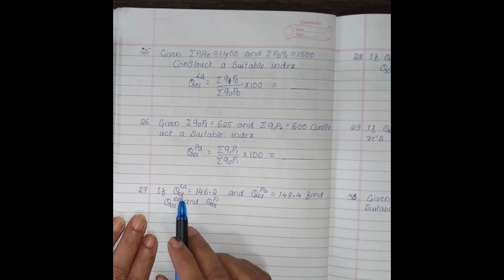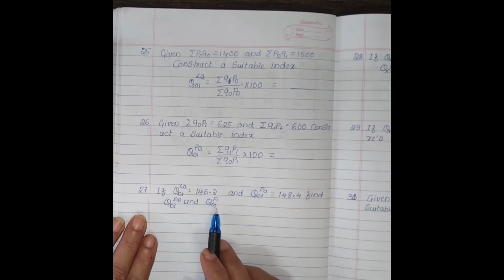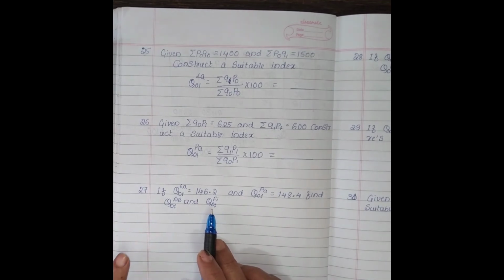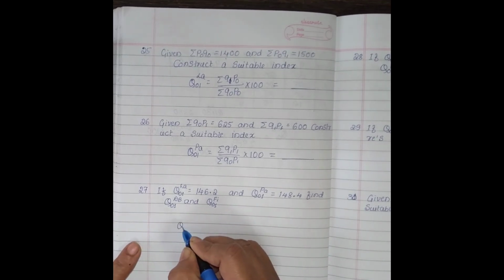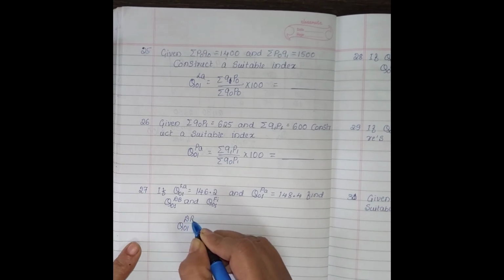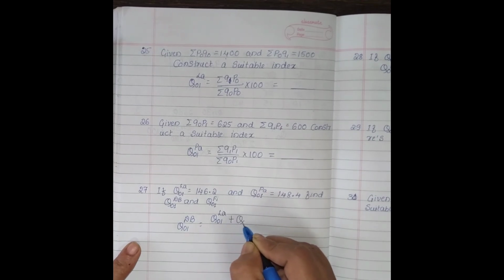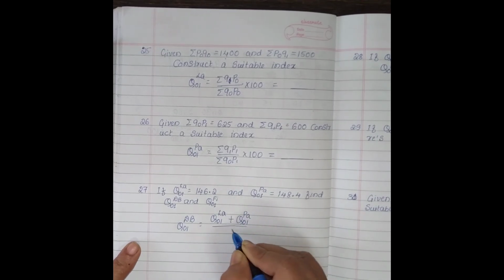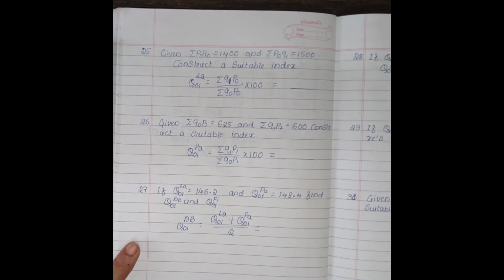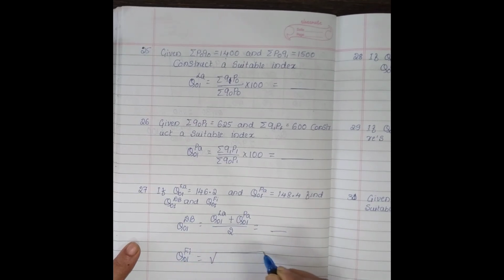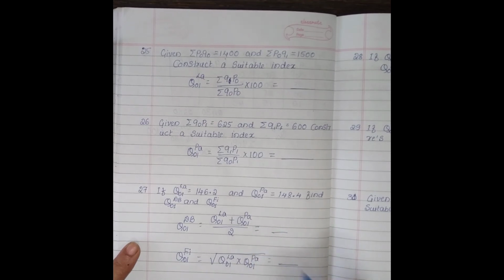Just last year's and past days' indices are given. Dorbish-Bowley and Fisher's you have to calculate here. Q01 of Dorbish-Bowley is equal to Q01 of last year's plus Q01 of past days divided by 2. Just substitute the values and calculate the answer. Q01 of Fisher's is equal to the square root of Q01 of last year's into Q01 of past days. Then you calculate the answer.